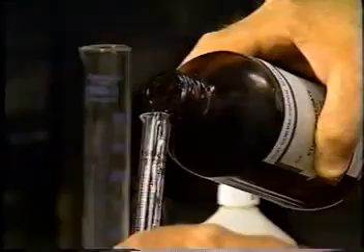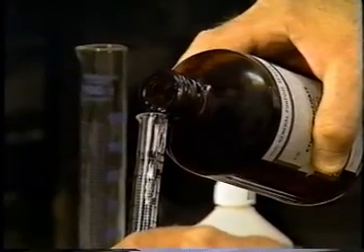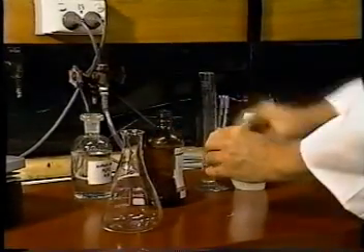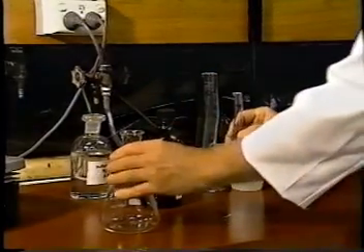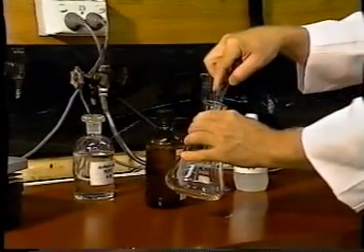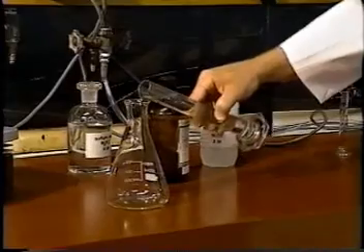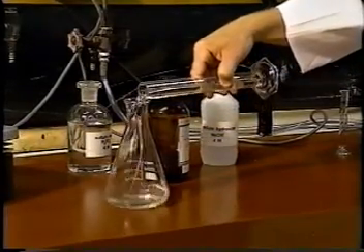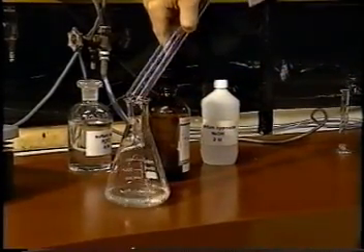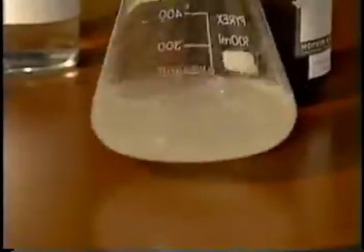We take 7.5 milliliters of ethyl benzoate, and we pour it into the flask. Now we're going to add 100 milliliters of 2 molar aqueous sodium hydroxide. Once we've mixed the two liquids, we give them a swirl and let them settle, and we see that they don't mix. They haven't reacted. The ethyl benzoate is still as a liquid sitting on top of the sodium hydroxide solution.